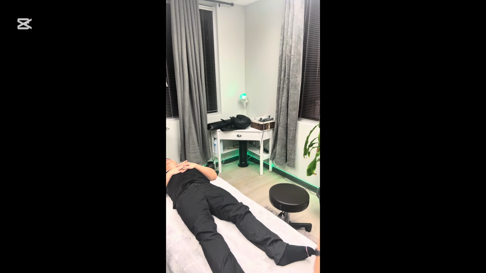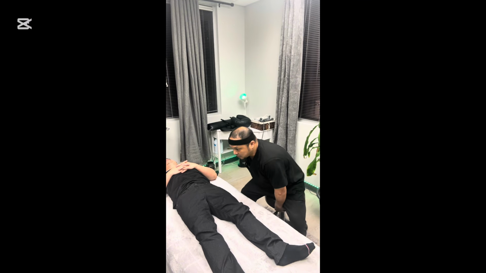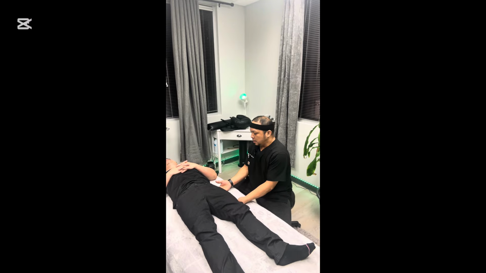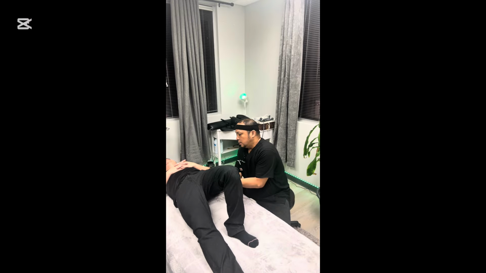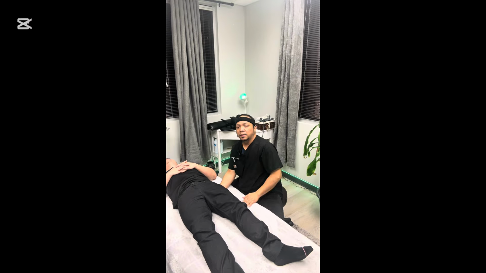For the treatment, I'm gonna start with the global technique. So I'm gonna place my left hand flat under his sacrum. Okay, you can put it back. And then my other hand on the pubis area.